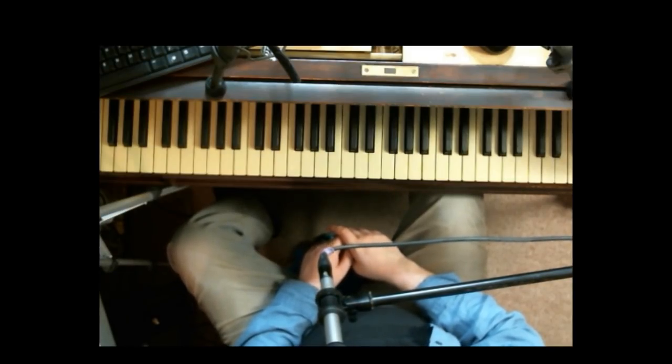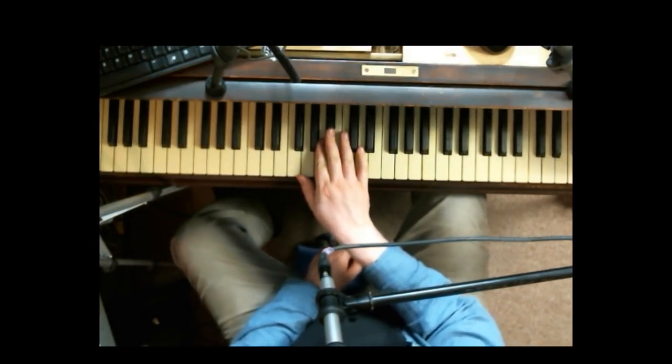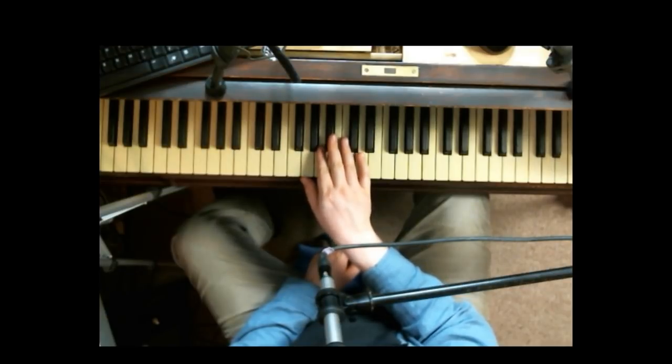Okay, so the first thing we need to do is understand what a drop 2 voicing is. A close position voicing is where we voice each note in the chord as close as we can to the last note in the chord without skipping over any chord tones.